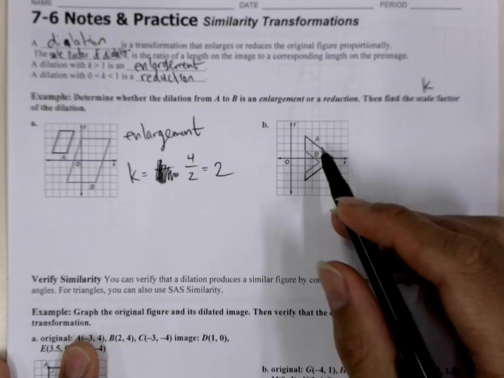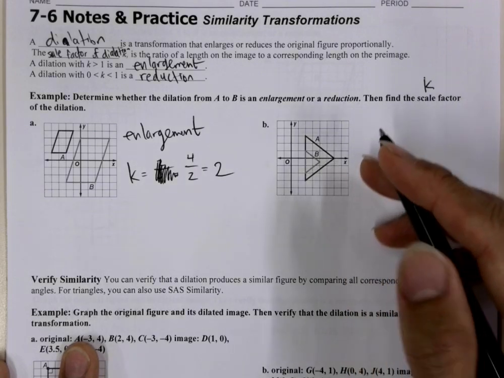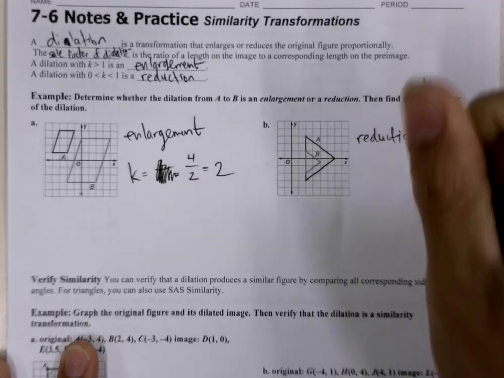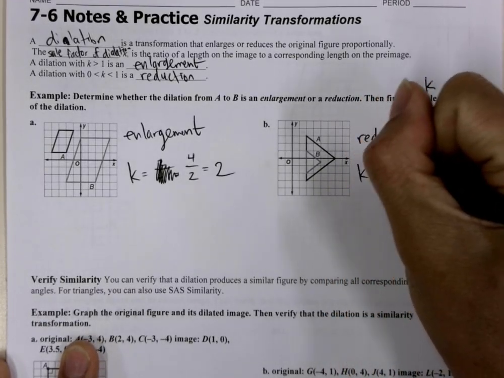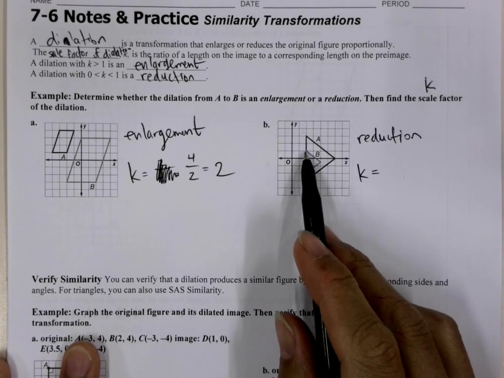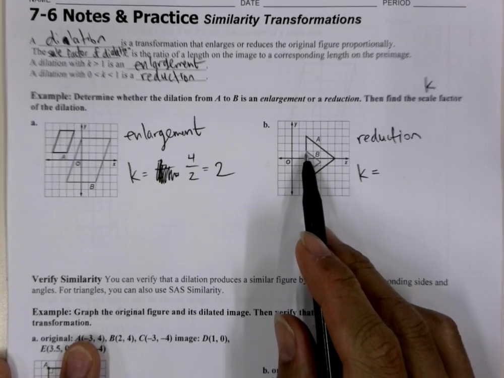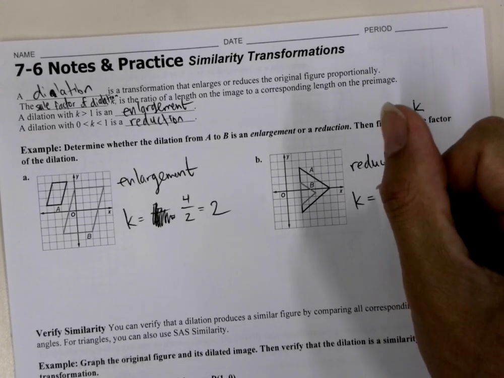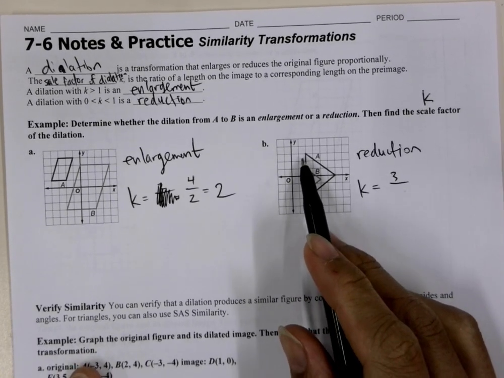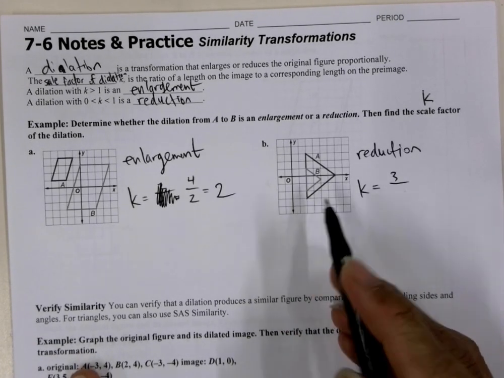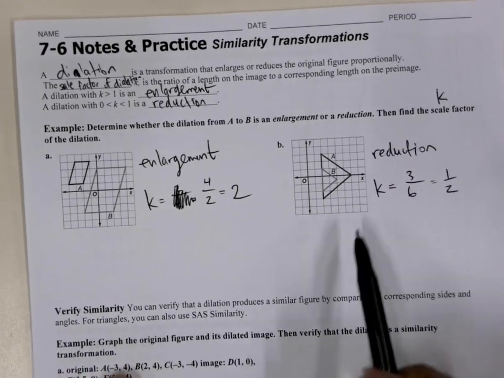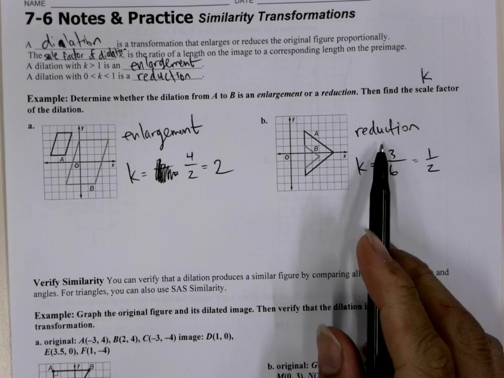So let's go ahead and try this one. We have figure A to figure B. Well, it's obviously a reduction. It's getting smaller. Reduction. And we need to figure out what the scale factor is. So this side here, the left side of triangle B, is easy to calculate. It's 1, 2, 3. So we're going to do 3 over the corresponding side of triangle A, which is 1, 2, 3, 4, 5, 6. So here our scale factor is 1/2. So it's obviously a reduction.